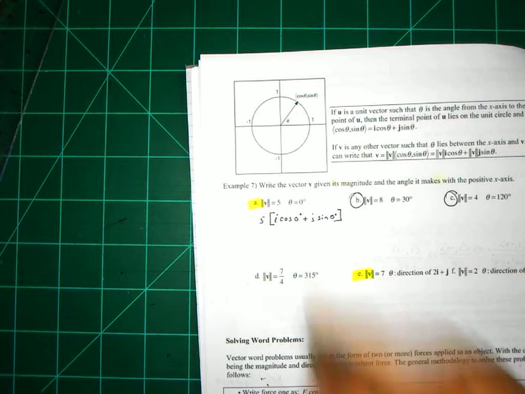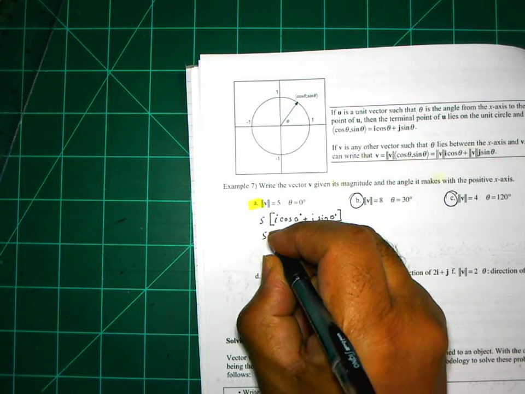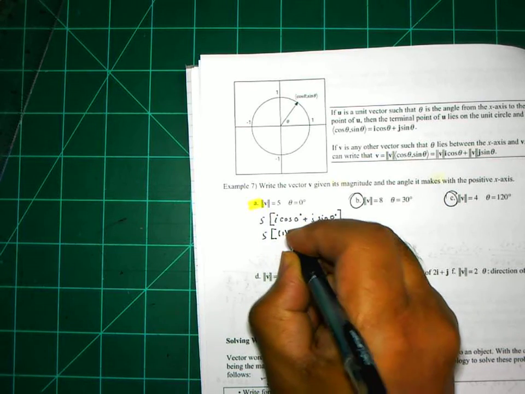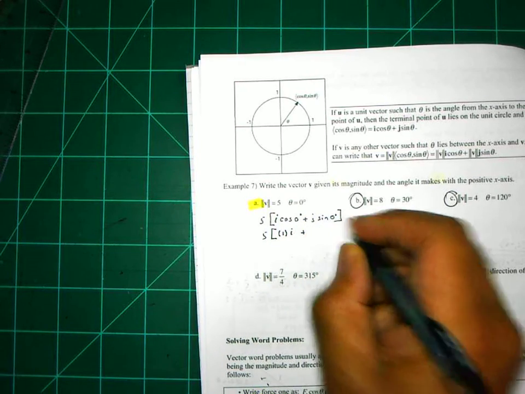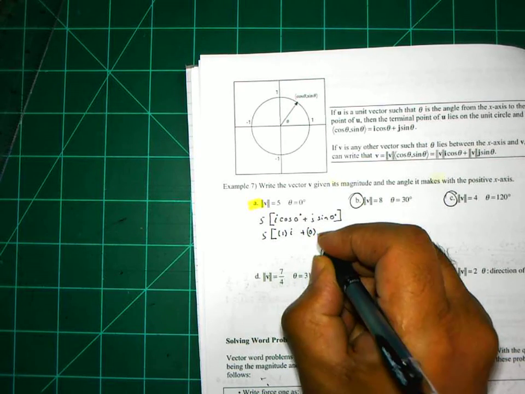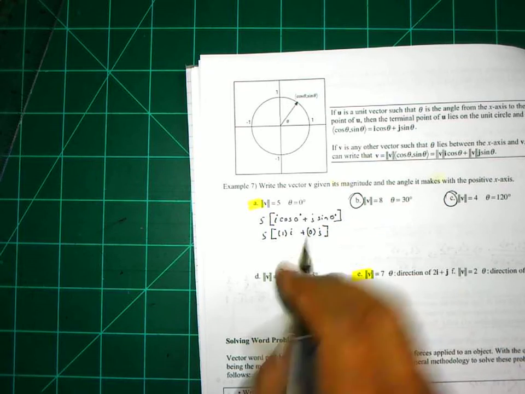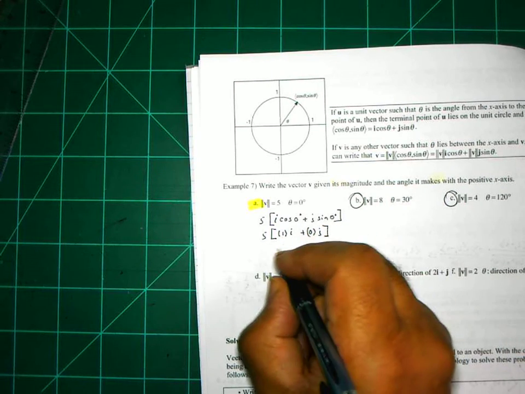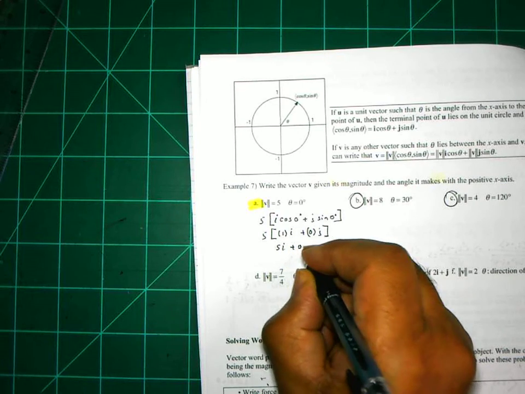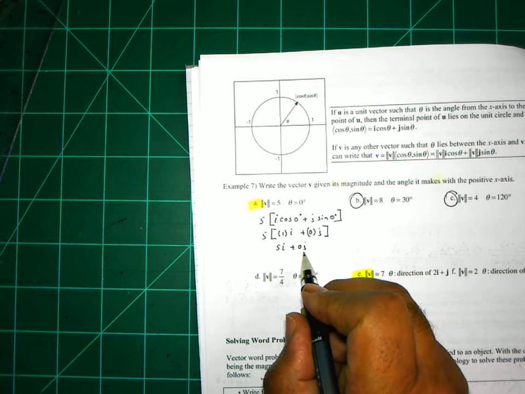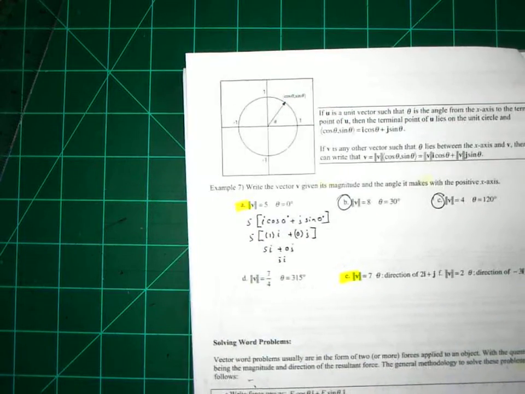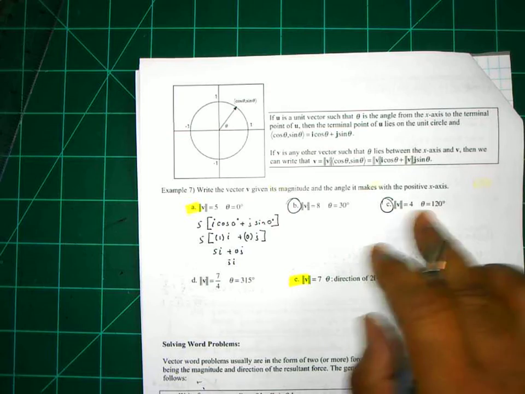Well, the cosine of 0 is 1, so this becomes 5 times 1i. The sine of 0 is 0, so this becomes 0 times j. And when we distribute the 5 across, we get 5i plus 0j. Now we don't have to write 0, so we can just write this as 5i. Okay, now these will be done the same way here.